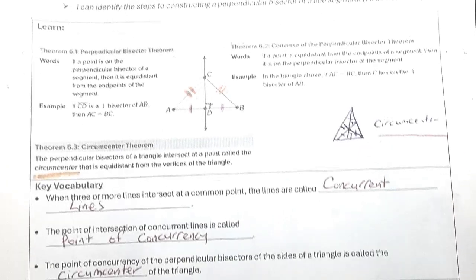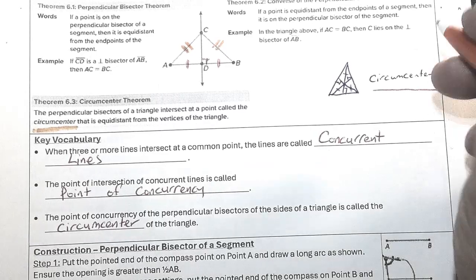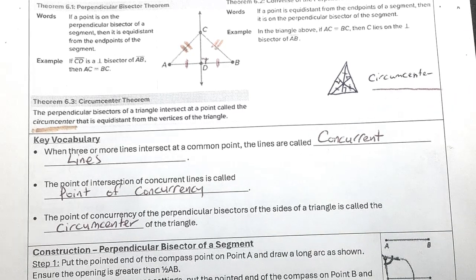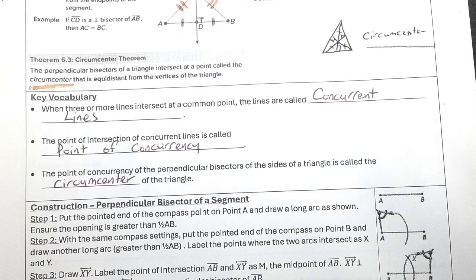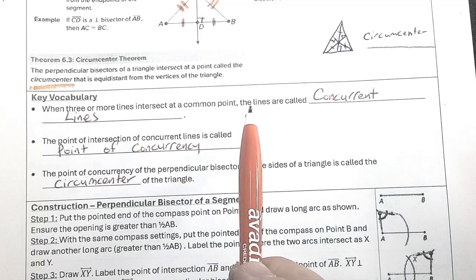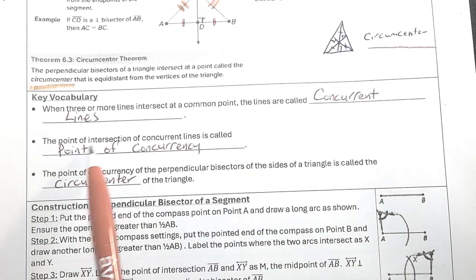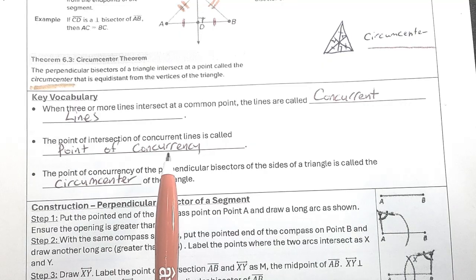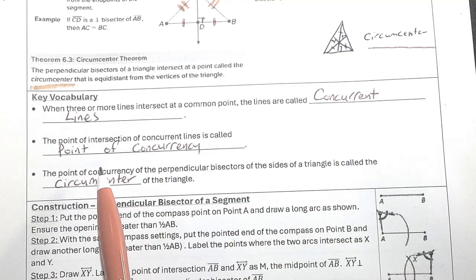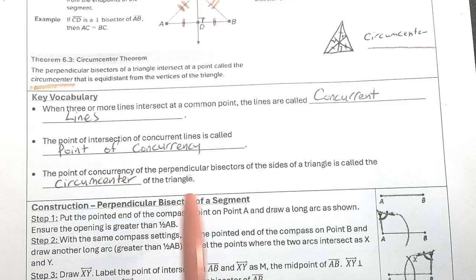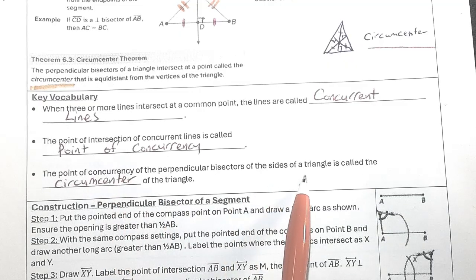So let's go down here and say it again. Okay. So key vocabulary. When three or more lines intersect at a common point, the lines are called concurrent lines. The point of intersection of concurrent lines is called a point of concurrency. And so for this one up here, the point of concurrency of the perpendicular bisectors of the sides of the triangle is called the circumcenter of the triangle.